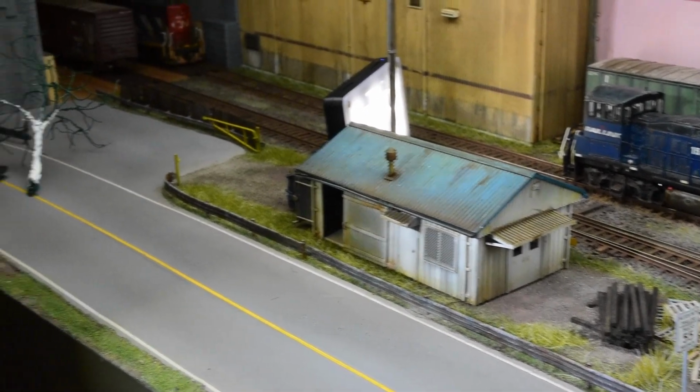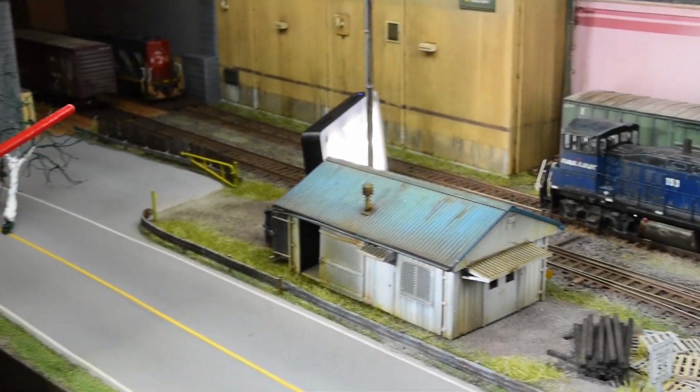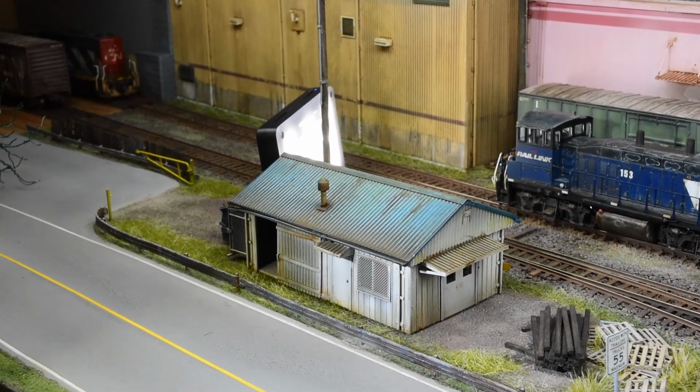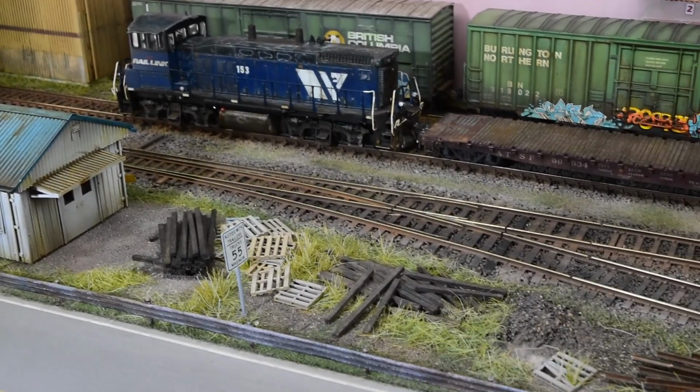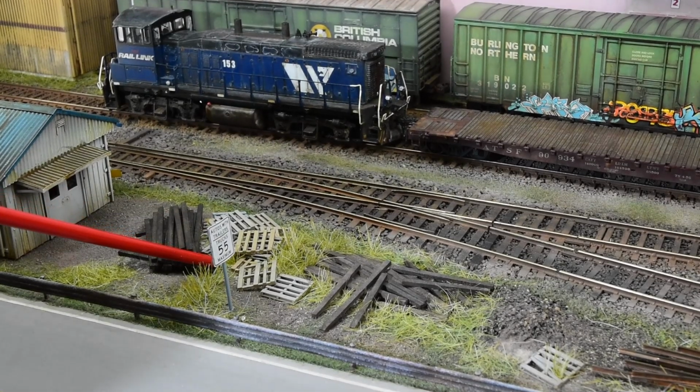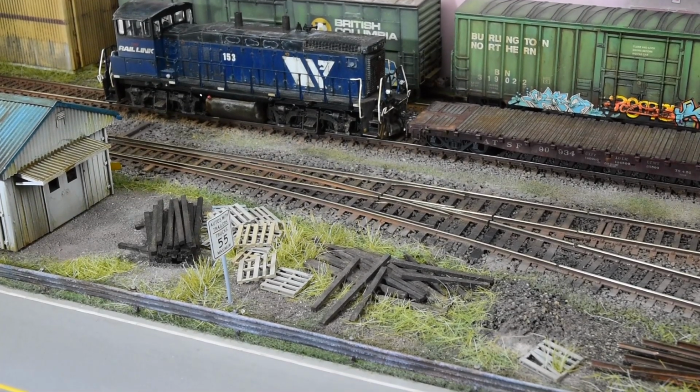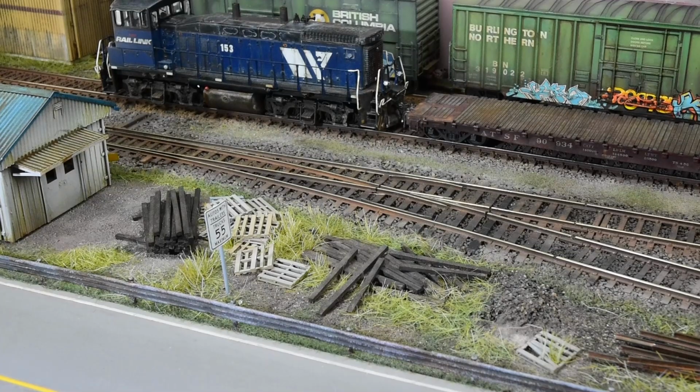So what I'm going to do is I'm going to build a small tree like this one over here, but I'll talk about that later. And it's going to go right here. And it's amazing how quickly the space will fill, even with one little tree. So I'm going to show you how I build a little tree.